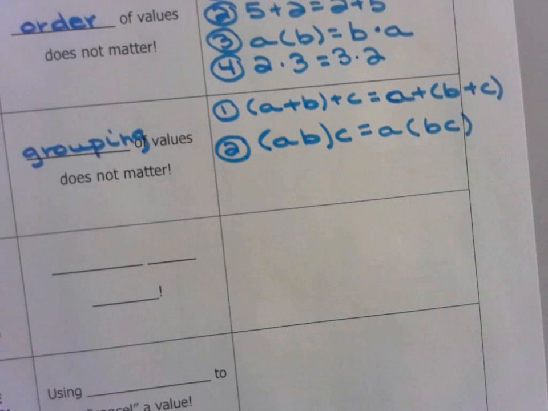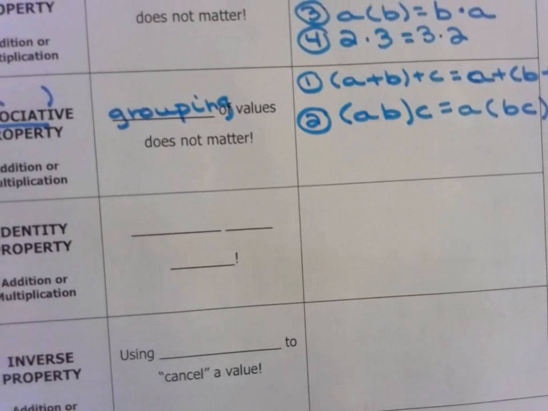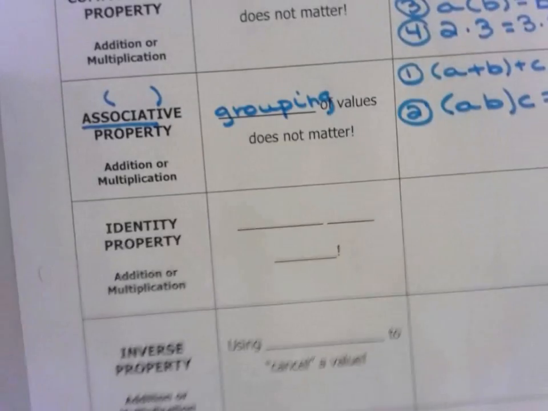Does that make sense? Yes? If it doesn't, let me know. That's the point of this. Okay, good. Like I said, some of this is common sense. We're just putting words with it.